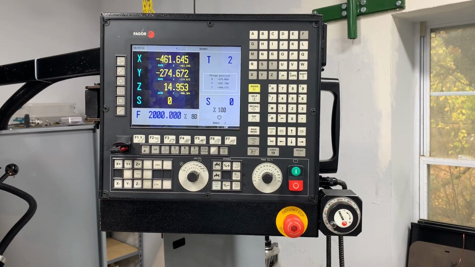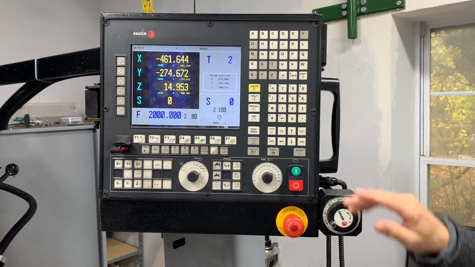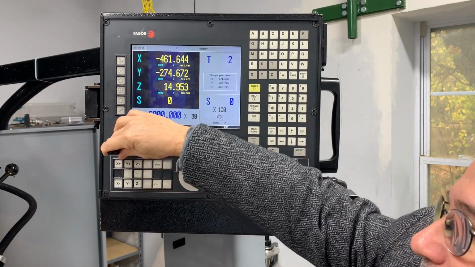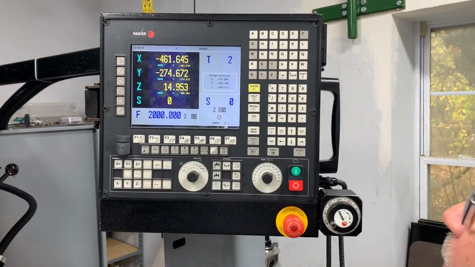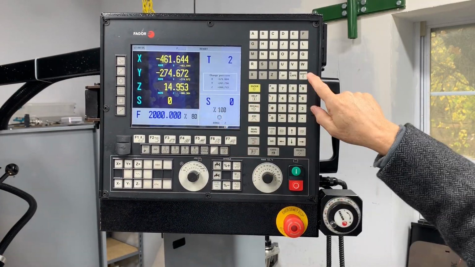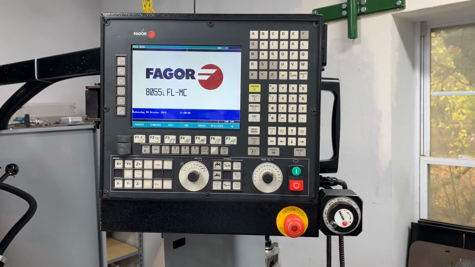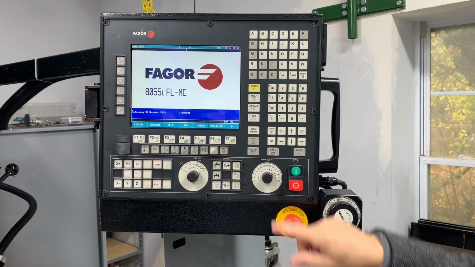Okay, this is going to be a long video. We're going to go right from loading in a program to setting up the part and running it in graphics. The first thing we're going to do is load a program in from the USB stick. So we're going to start from the conversational screen. We want to go to G-code side. Shift Escape gets us to the G-code side of the control.